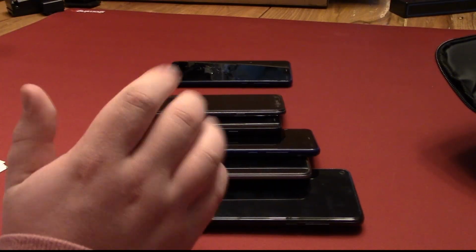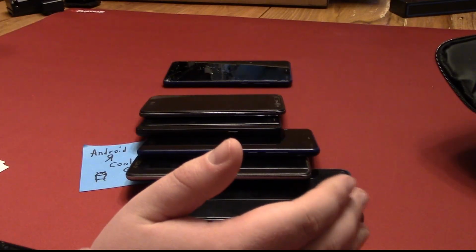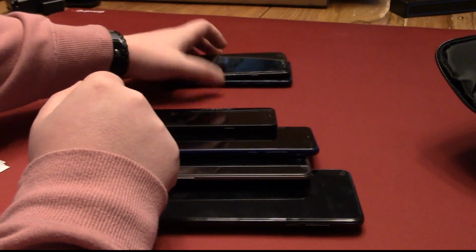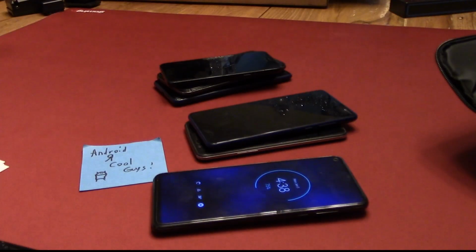But today, I am going to be talking about something that is a really cool feature of Androids and why I will always be an Android guy and not an iOS, iPhone type guy. No offense to you Apple lovers out there. But Androids have this really cool feature that they have been doing for a very long time.